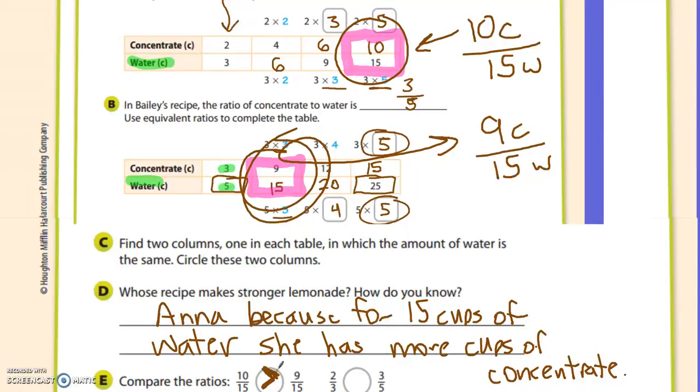And off to the right, what they're doing is they're comparing their original recipes. The one on the left is Anna's. Her original recipe was 2 to 3. And the one on the right is Bailey's. His original recipe was 3 to 5. Well, same thing. These are the same terms as the one we just did, but they're simplified. 2/3 is slightly greater than 3/5.